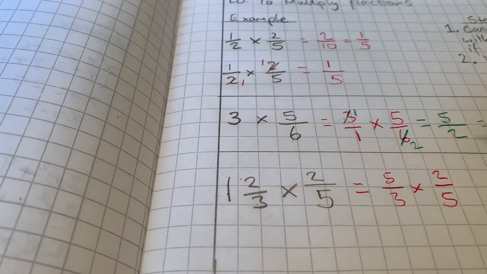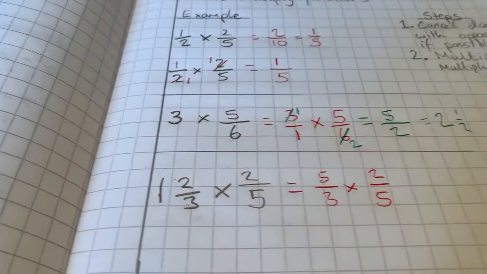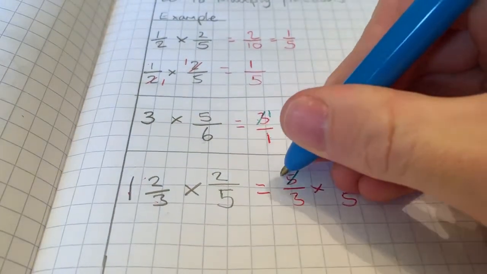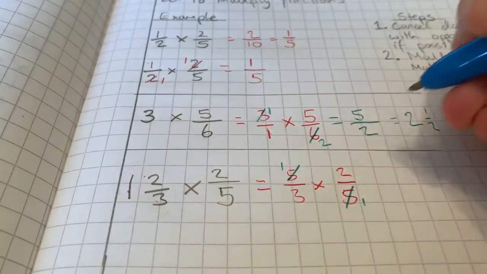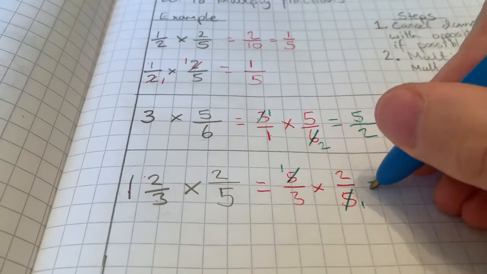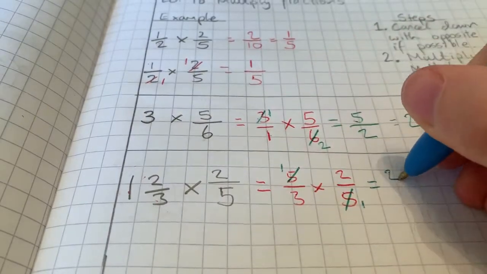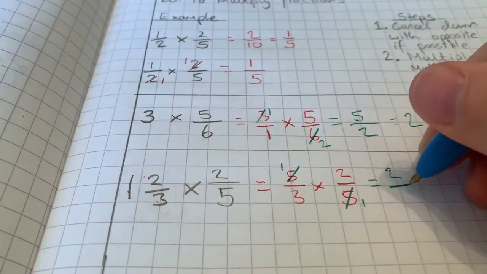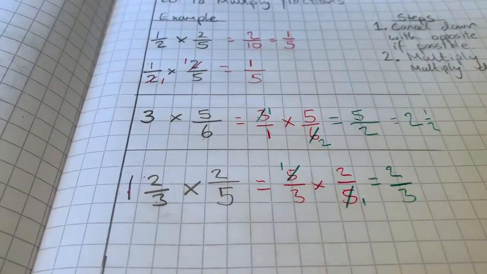And that same thing, cancel those fractions diagonally if possible. So the 5s can cancel down to 1s, 2 and 3 can't cancel. So we've got 1 times 2 is 2, and then 3 times 1 is just 3, so 2 over 3.